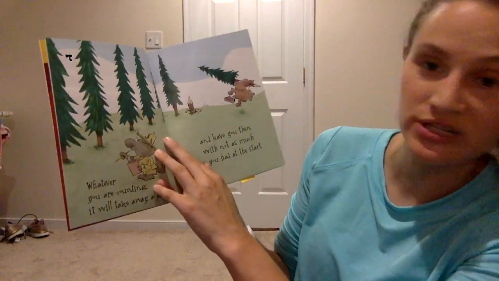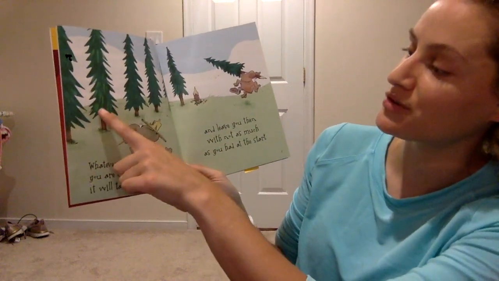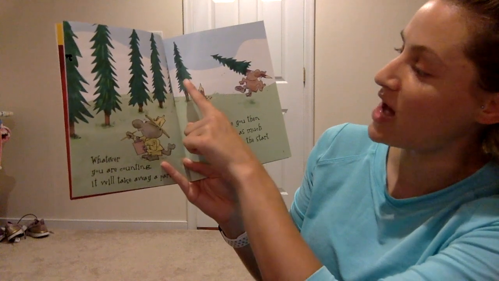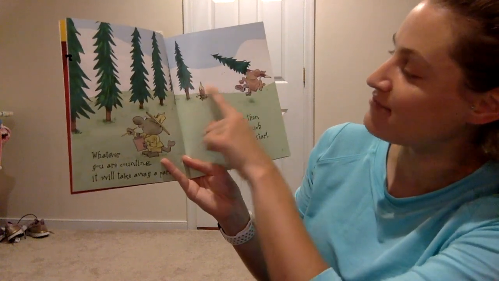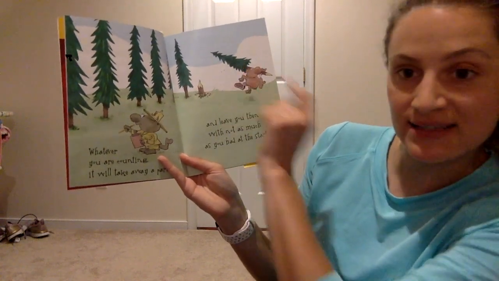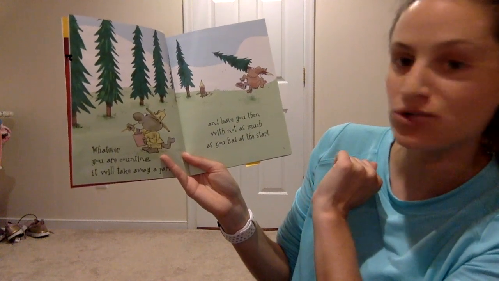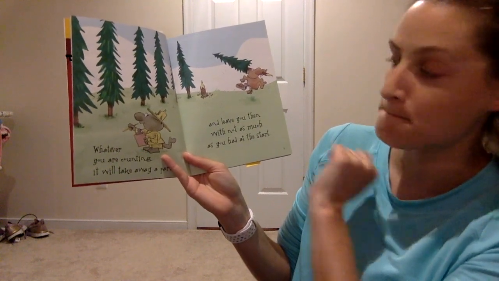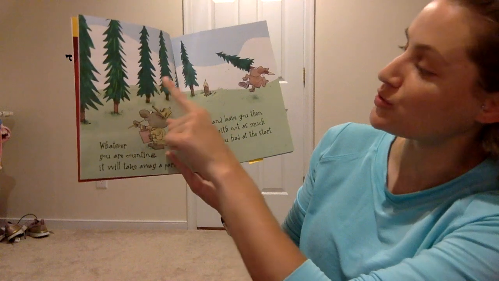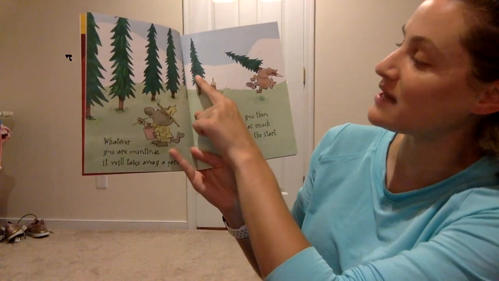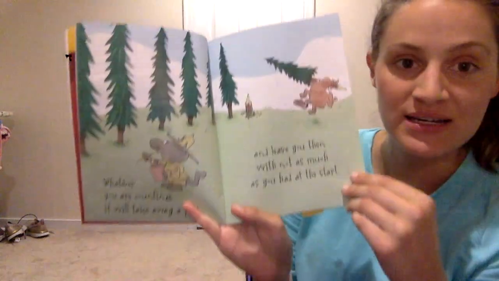Let's count how many trees there were in the beginning. 1, 2, 3, 4, 5, 6, 7. Well, 7 minus that one that he's taking away. 7 minus 1 equals 1, 2, 3, 4, 5, 6. So 7 minus 1 equals 6.